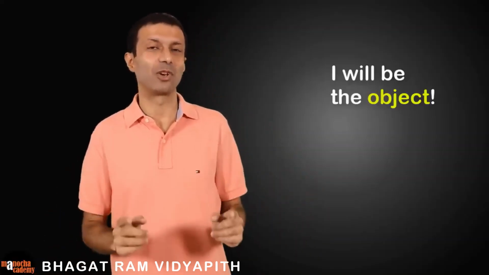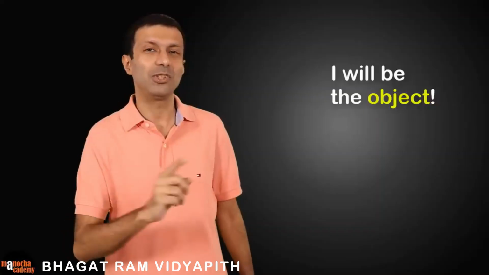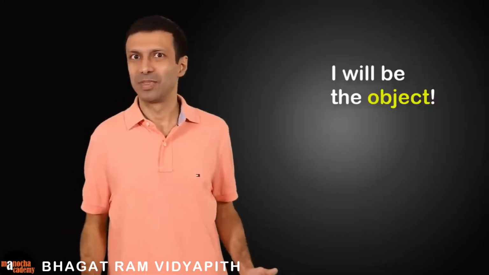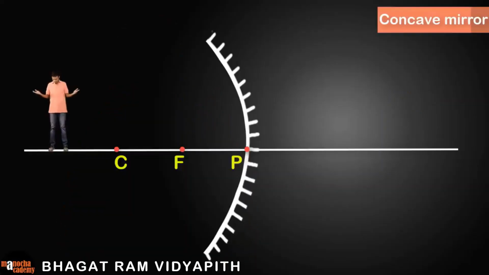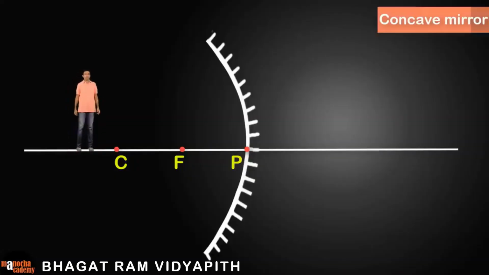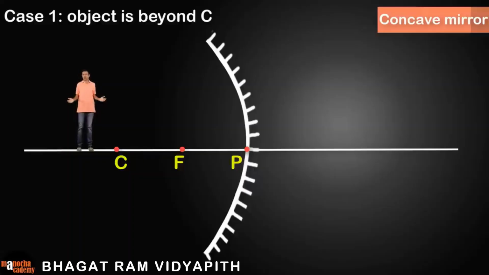Now I'm going to be the object and I'll go and stand in front of the concave mirror and you need to find my image. So are you ready? Let's try it out. Here I am on the principal axis. I'm far away from the concave mirror. I'm going to walk towards the mirror and stand on different places on the principal axis. And you'll see that the image will change based on my location. So let's start with case 1.